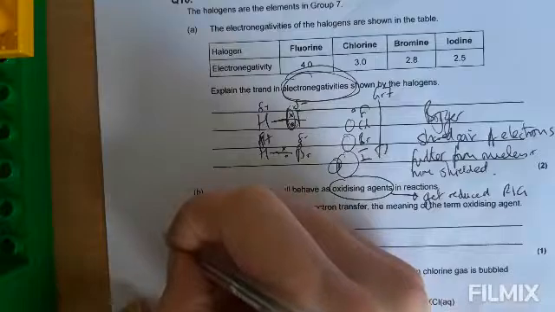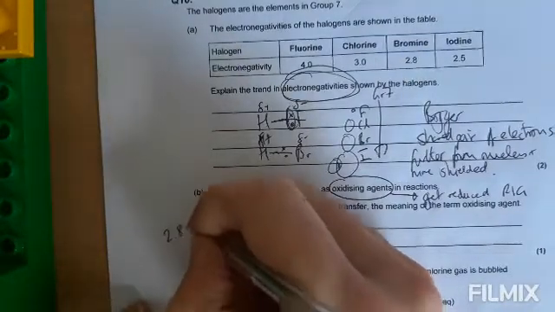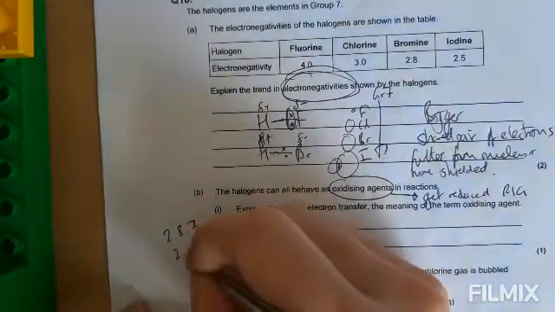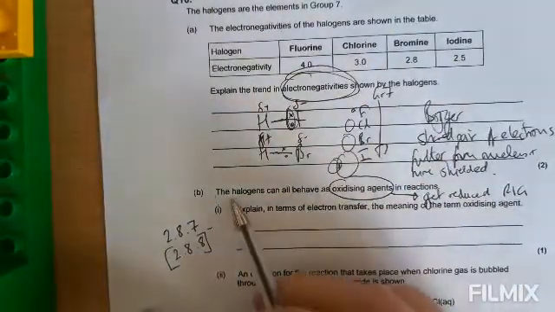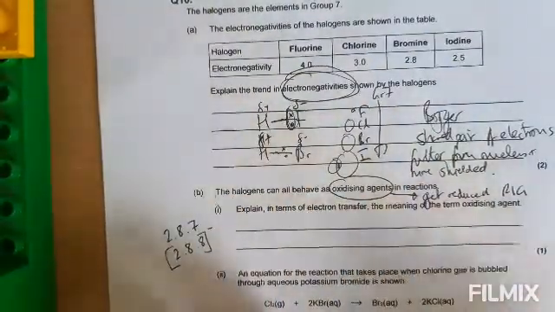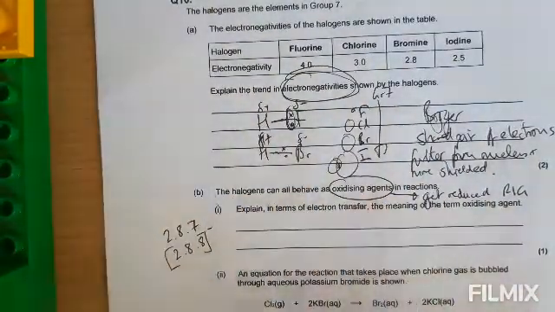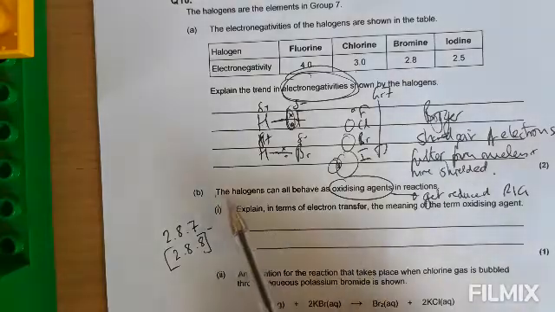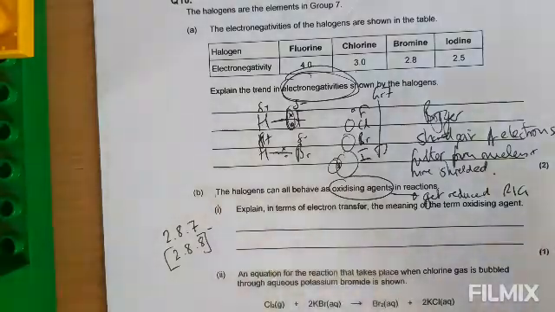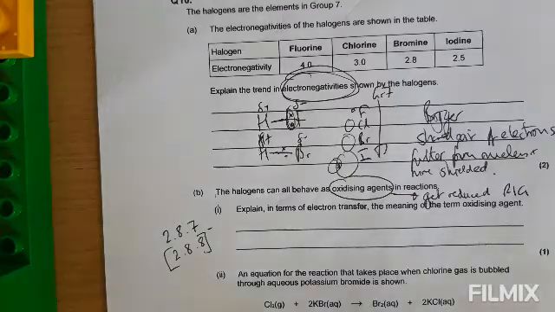Halogens gain electrons because they're in group 7, 2.8.7. They like to gain an electron and become 2.8.8 and gain a negative charge. I would encourage you just to read something in chemistry and then reword it in a way that you understand. The halogens can behave as oxidizing agents is a totally fine sentence, but it's easier to understand as the halogens gain electrons. Do you understand what I mean by that?